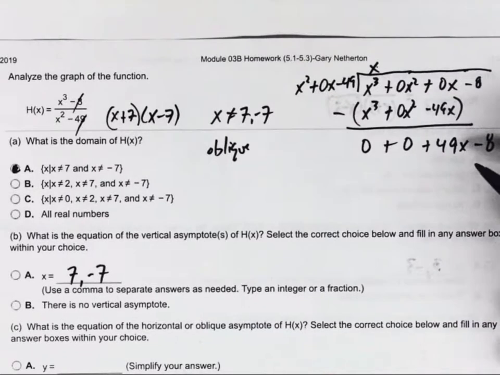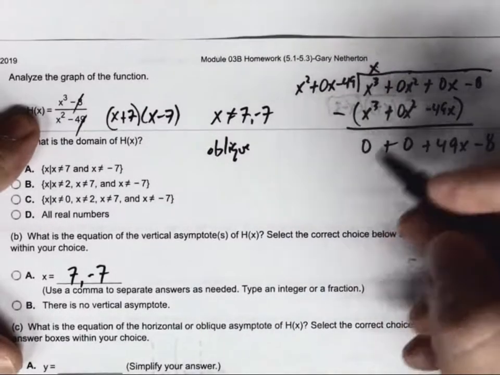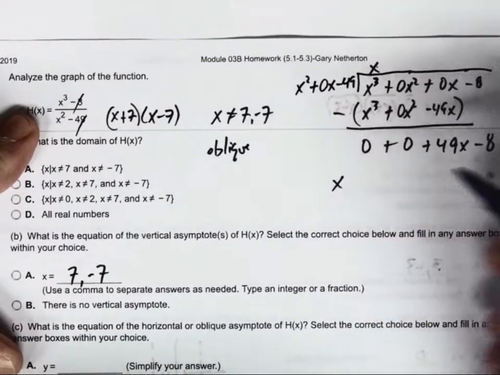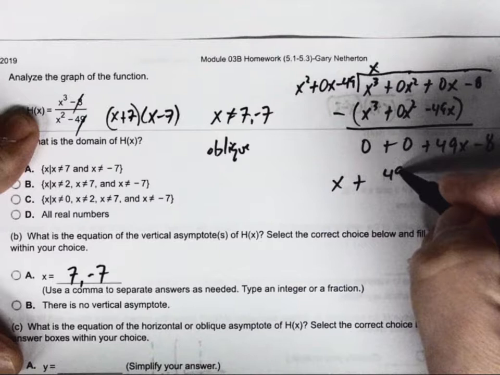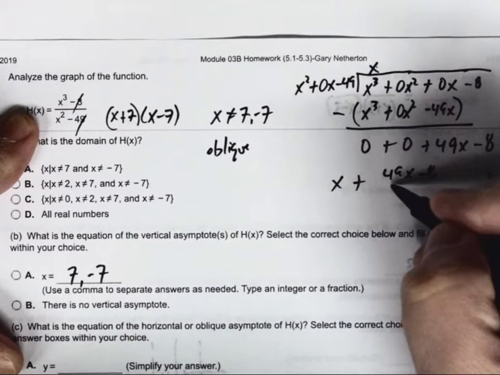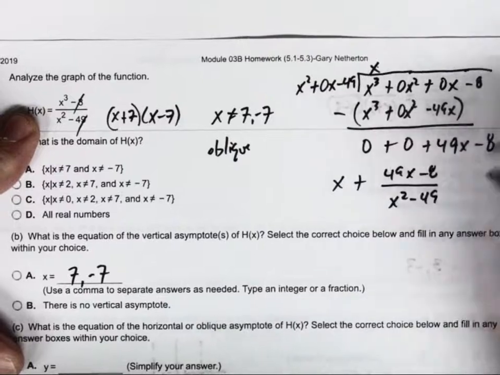I'm actually done with my division. So this whole thing equals x plus 49x minus 8 over x squared minus 49.